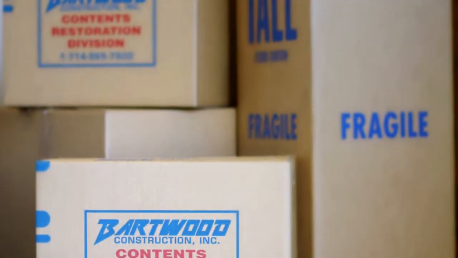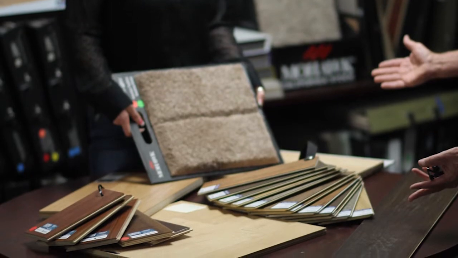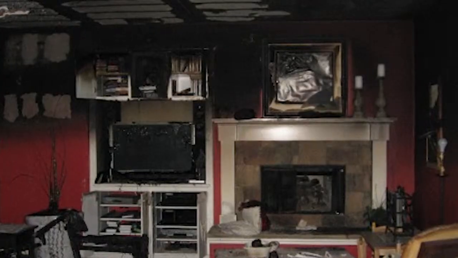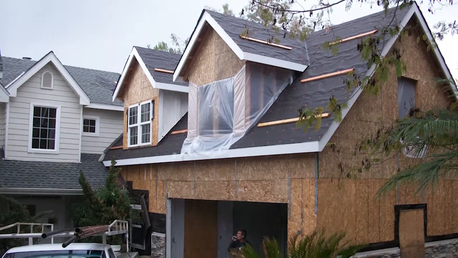An insurance company determines a scope for contents. Basically, they have to figure out first what was affected by the peril, the water, the fire, the smoke, the odor. Do those items need to be packed out? Do they need to be restored? And that's the first determination.